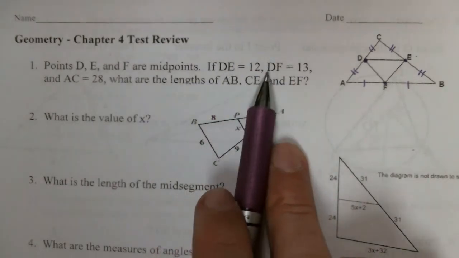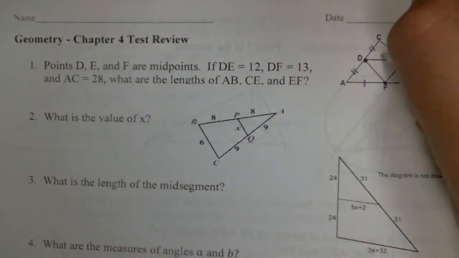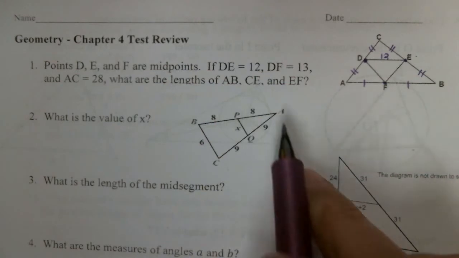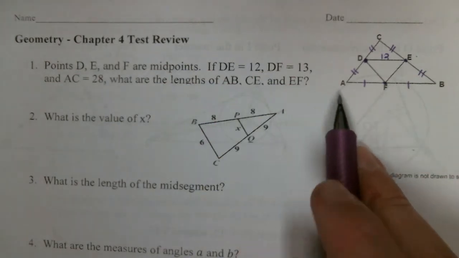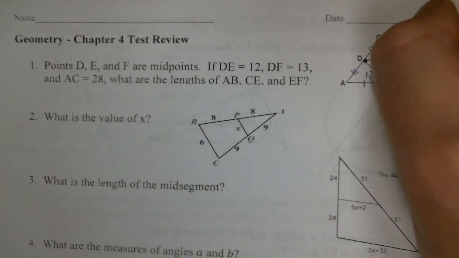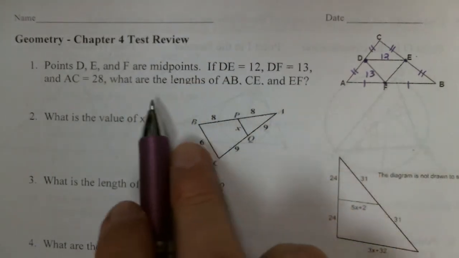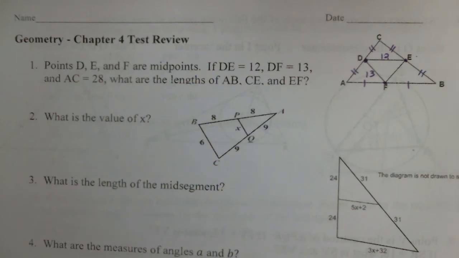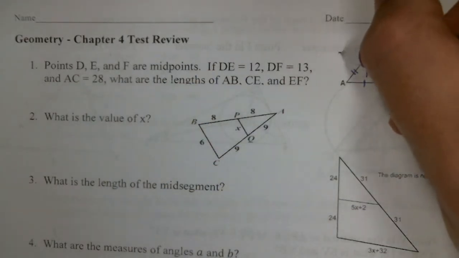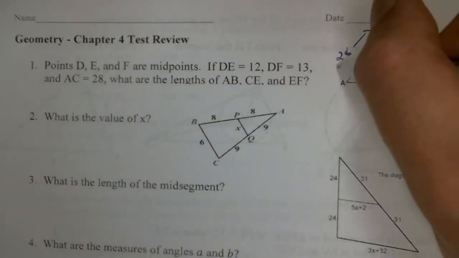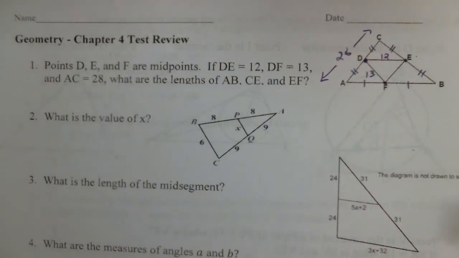And it's saying if DE has a length of 12, so let's label that, that guy's 12, and DF is a length of 13, I'll put a 13 right there, and it tells us that AC has a length of 28, so this whole thing, that whole length right there is 28, okay?